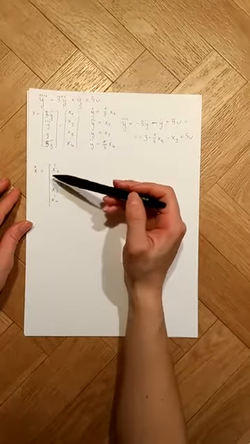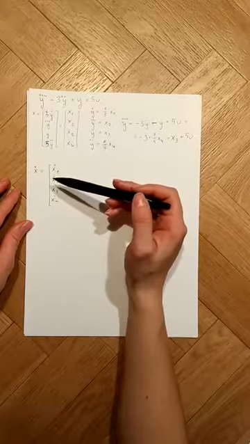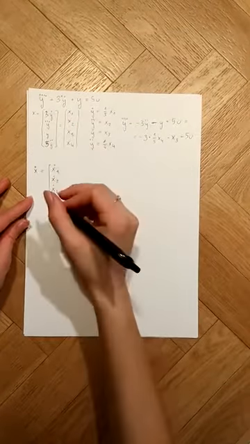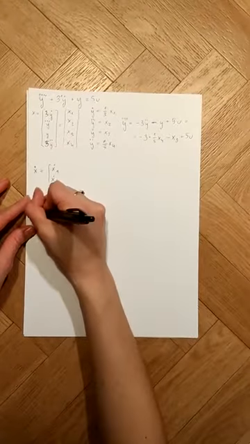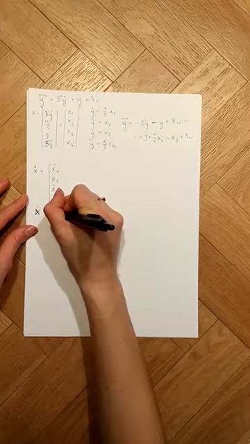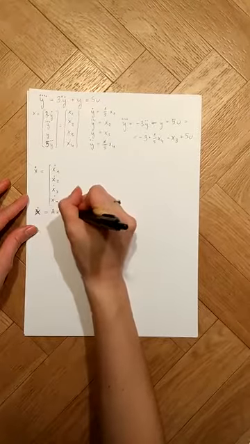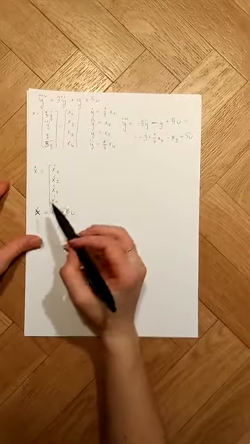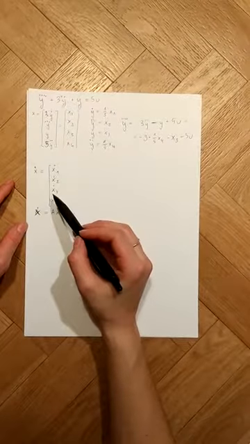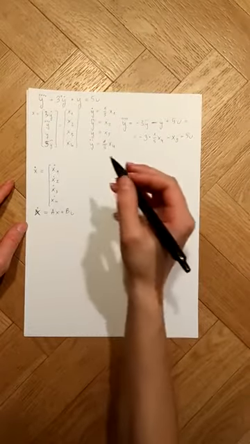Here I have a vector of derivatives of state variables. Why do I need it? Because the equation I'm looking for is in this form. I need to define the vector of derivatives of state variables.